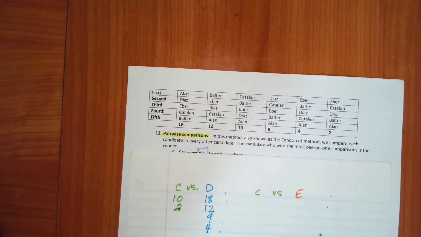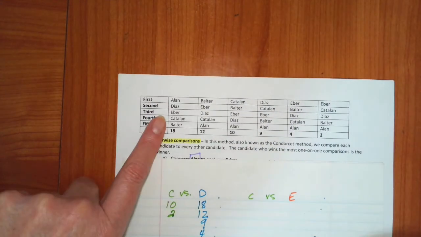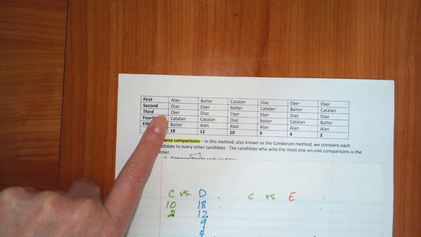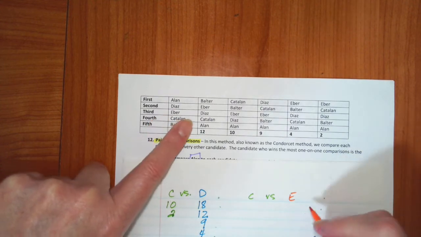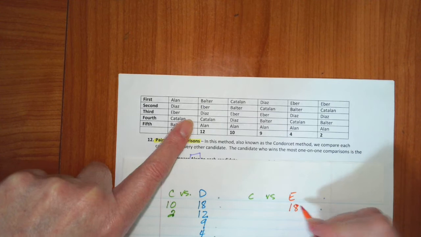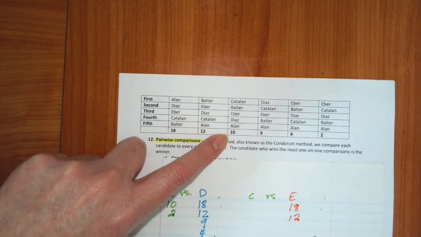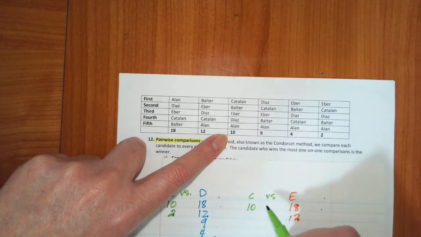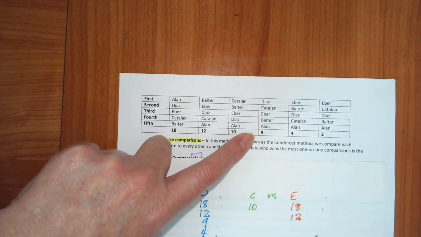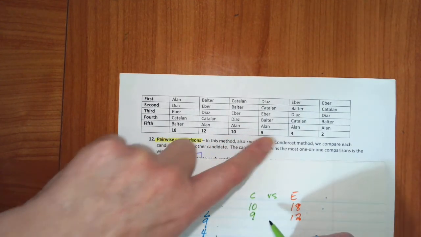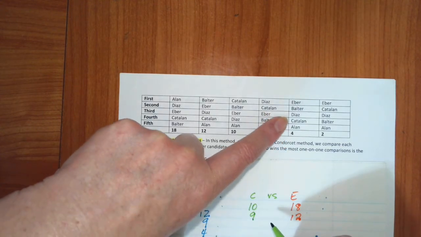Okay, Catalan versus Eber. Eber gets 18. Eber gets 12. Catalan gets 10. Catalan gets 9. Let's see. Eber gets 4.